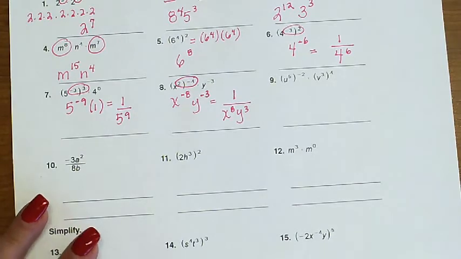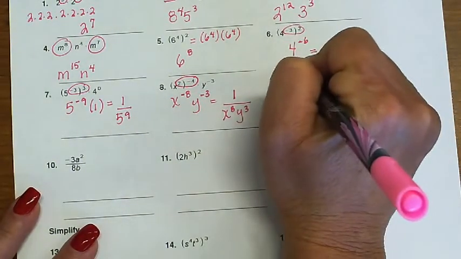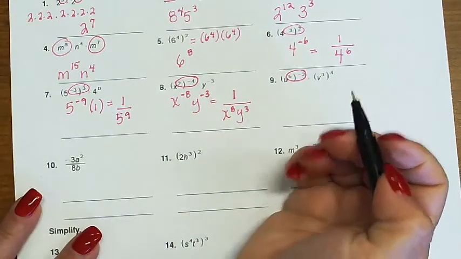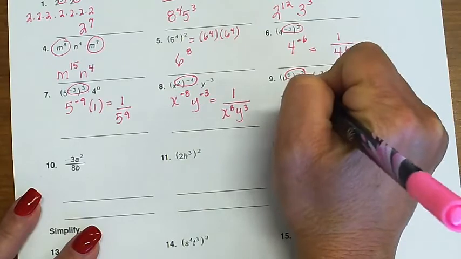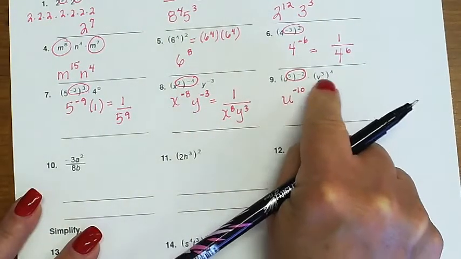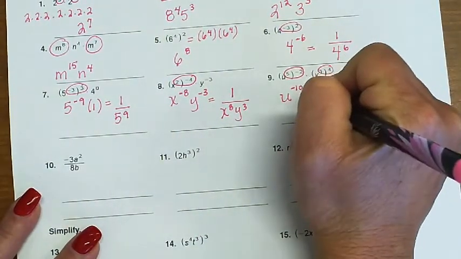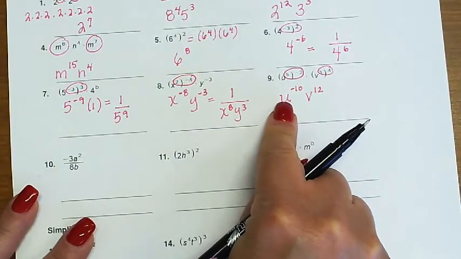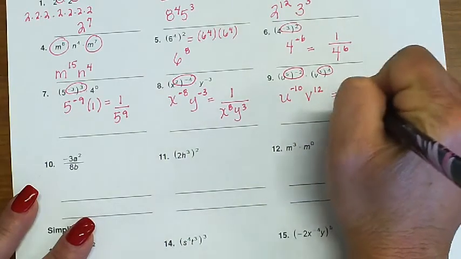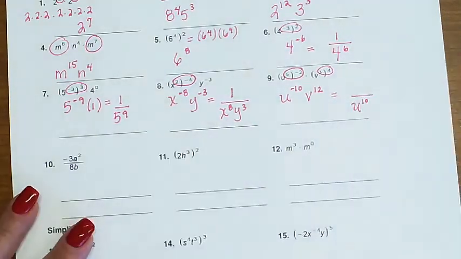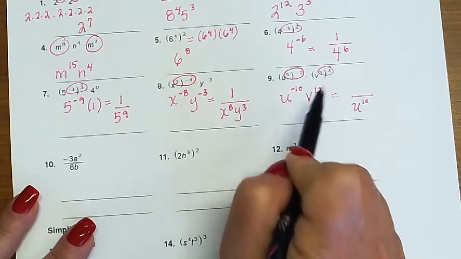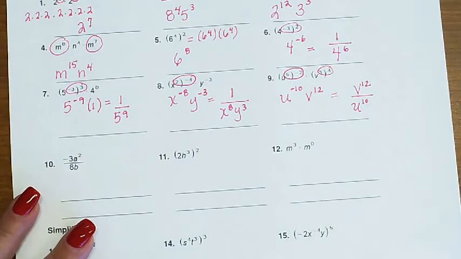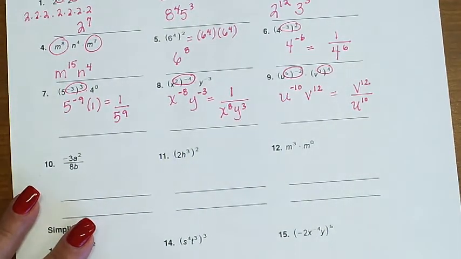Okay, looking at a couple more. Number 9, u to the 5th power raised to the negative 2nd power. So when I multiply those powers, I'll end up with u to the negative 10th. And then v to the third raised to the fourth power would give me v to the 12th power. But I don't want to leave my negative exponent. So I'm going to move that portion to the bottom and make that exponent positive. But the v to the 12th, that can stay up top. It does not need to move. It's just going to remain up top as v to the 12th.